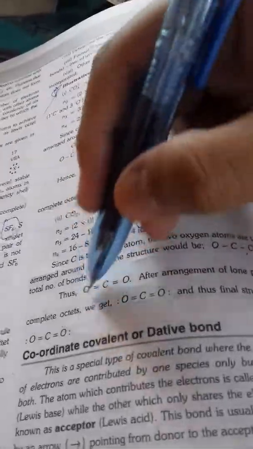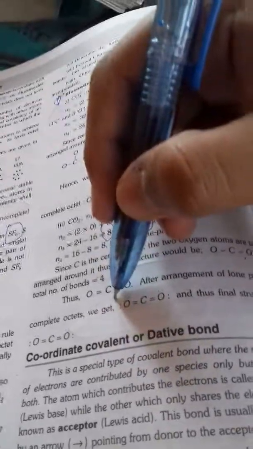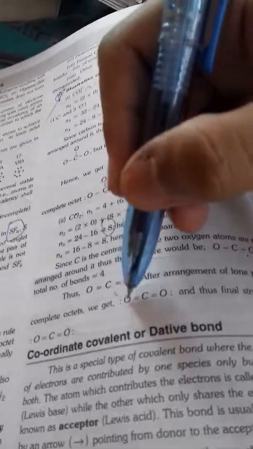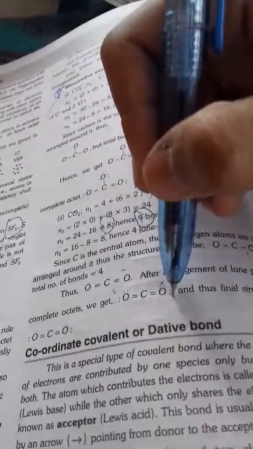So 4 bonds: first bond, second bond, third bond, fourth bond. Number of lone pairs is 4: 1 lone pair, second lone pair, third lone pair, fourth lone pair.